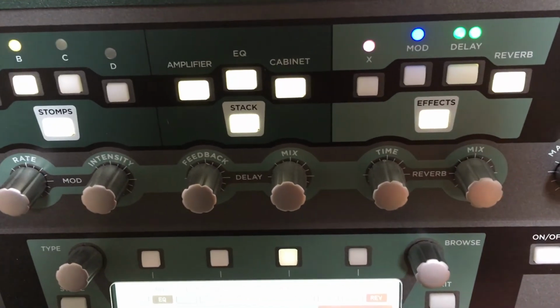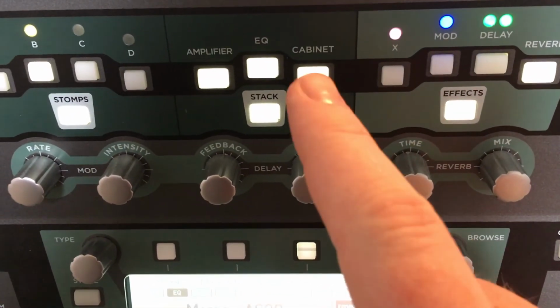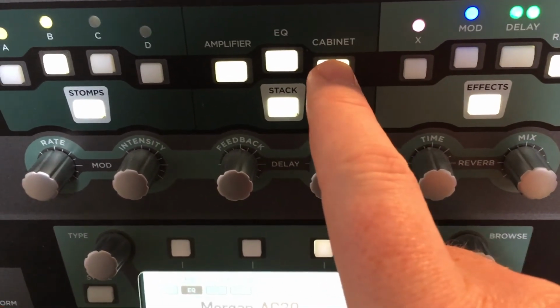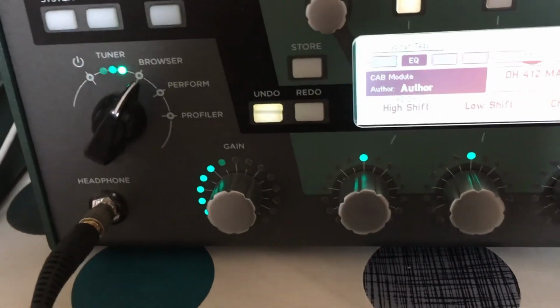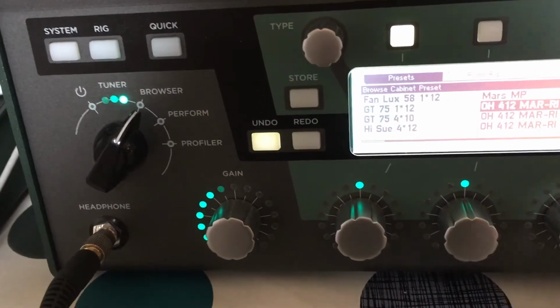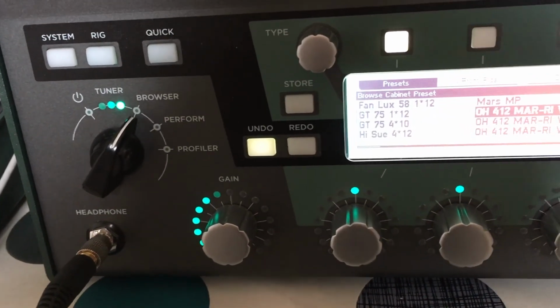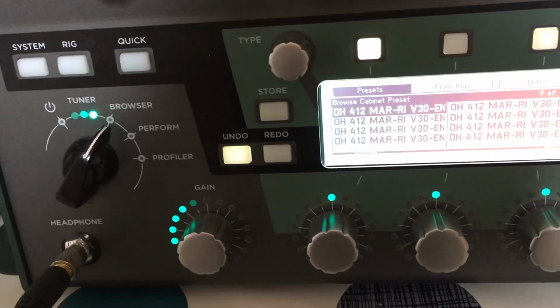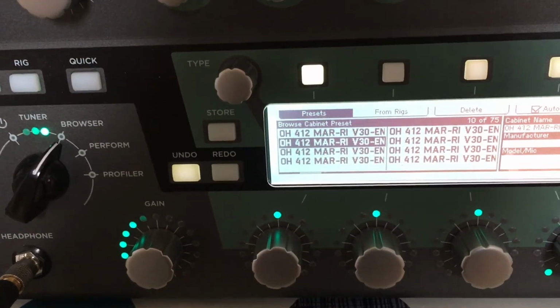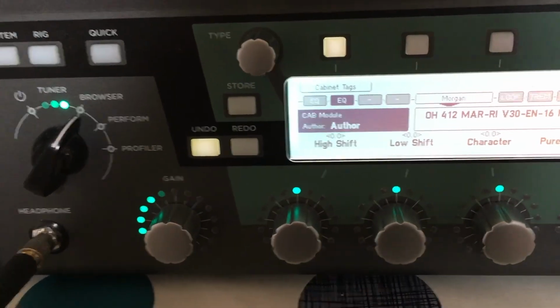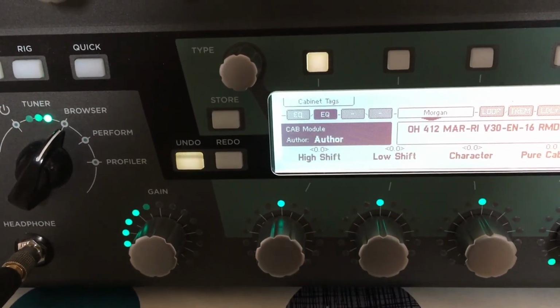Now to find the cabinet models that we've just put in, the impulse responses, I'm going to hold down that. We get a change to here. We're going to browse, and you can see presets comes up, and here are the Ownhammer impulse responses that I've just put into the Kemper. Voila.